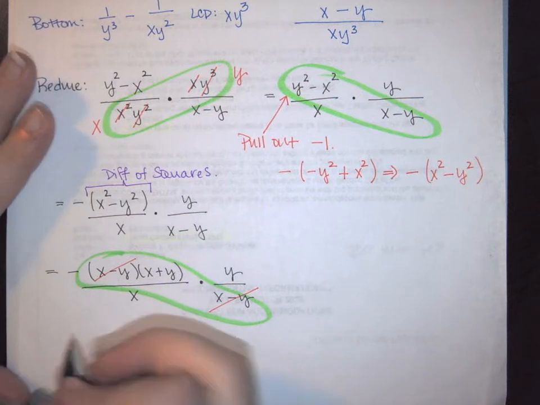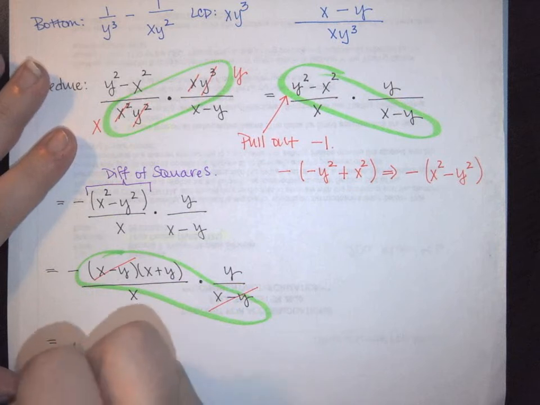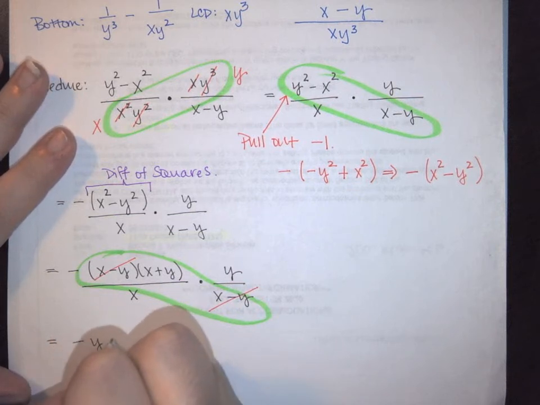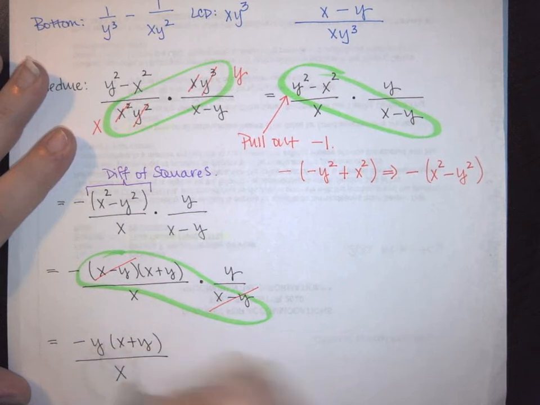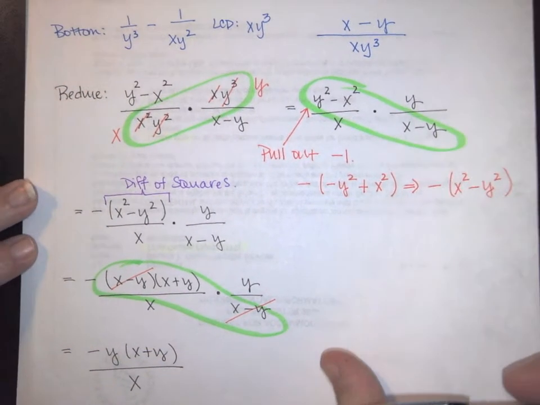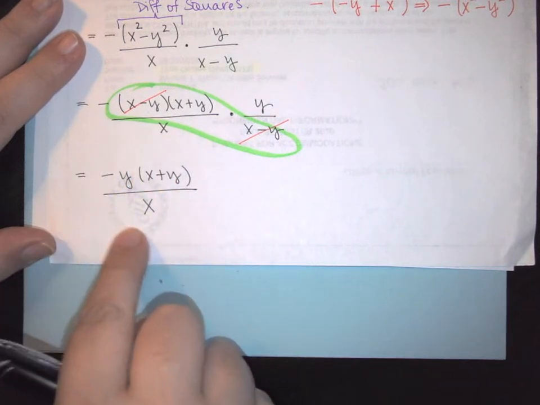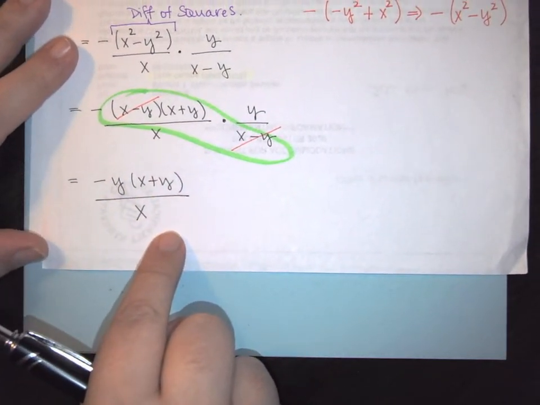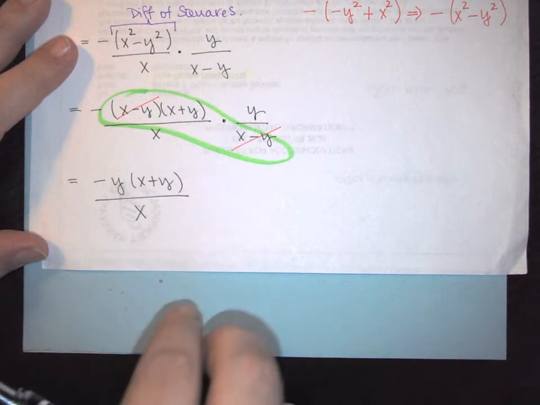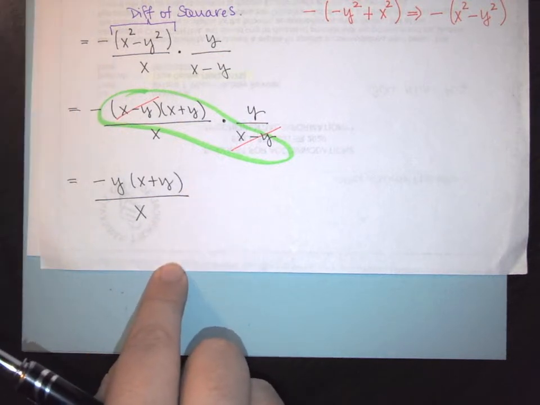Once those cancel, what we are left with is, if we combine, a negative y times (x plus y) all over x. Now if you take a look very carefully, notice there's nothing else that I can do here that is going to simplify this in any additional way. Therefore, we've reduced everything down as far as we can, and we are done.